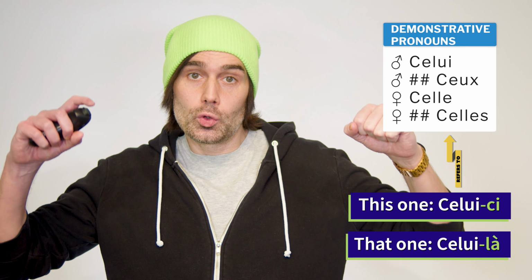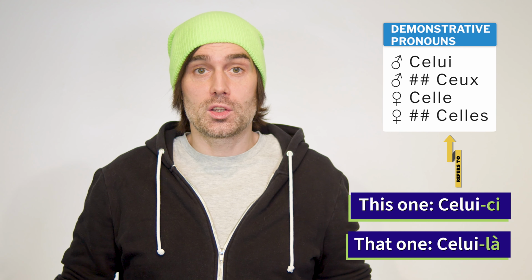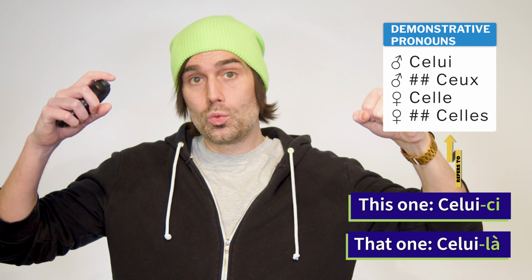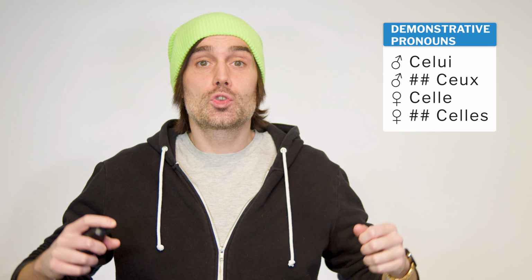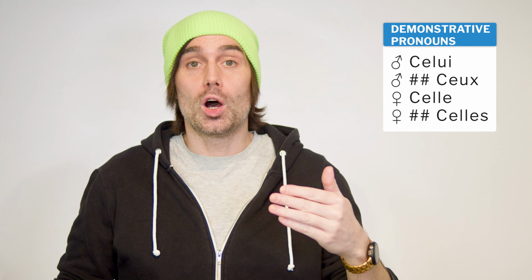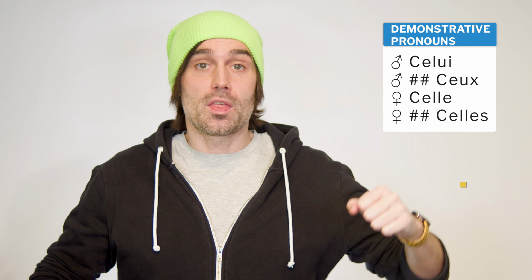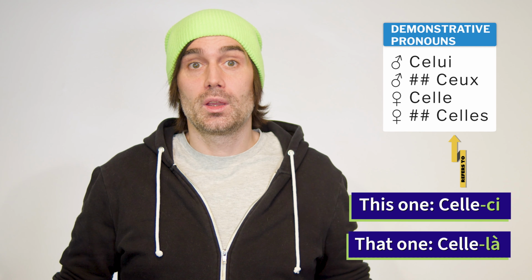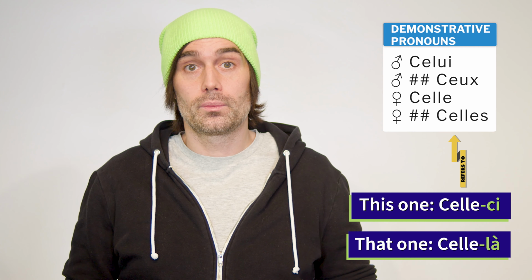If I'm showing you two books, I can say this one or that one. In French, it would be celui-ci ou celui-là. But if I showed you two dresses using the word robe, which is feminine, if I wanted to say the same thing, this one or that one, it would be in French celle-ci ou celle-là. Do you get it?